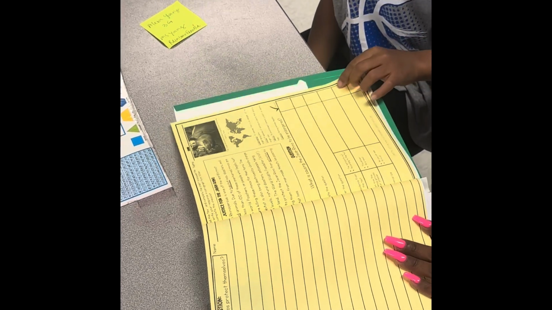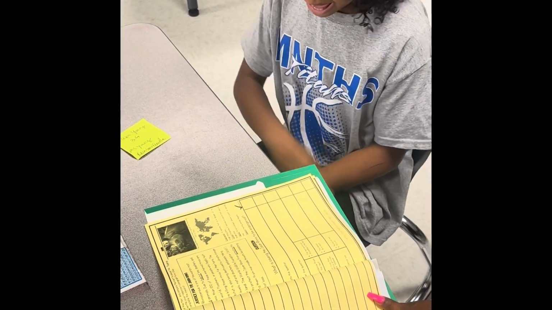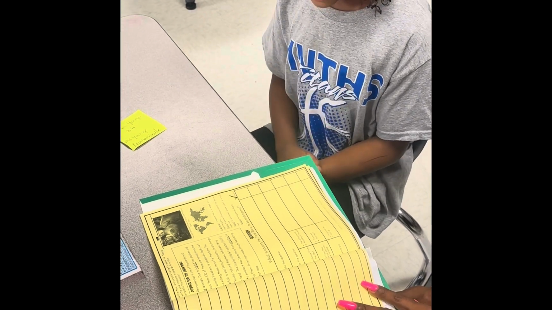This is the one I had a little bit of trouble on. It was a little bit hard, but I figured it out. This one was really simple. I got that done really quick. What was so simple about it? It was just how you had to add the number and then subtract.